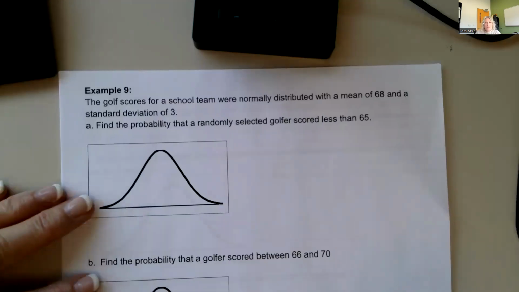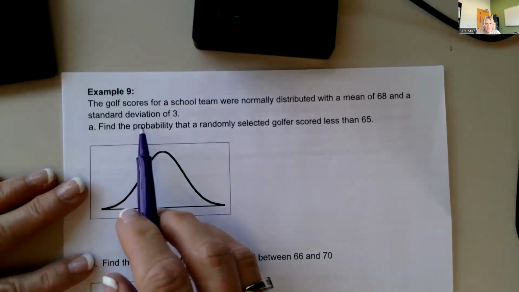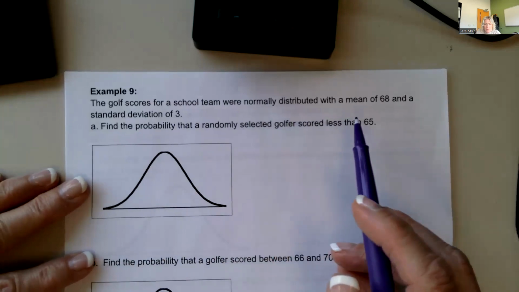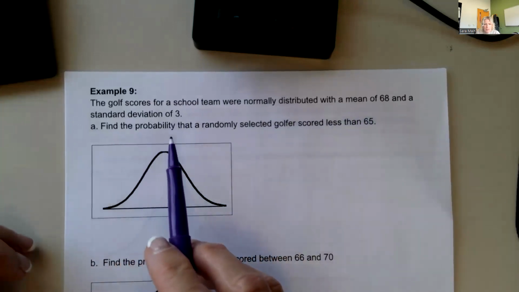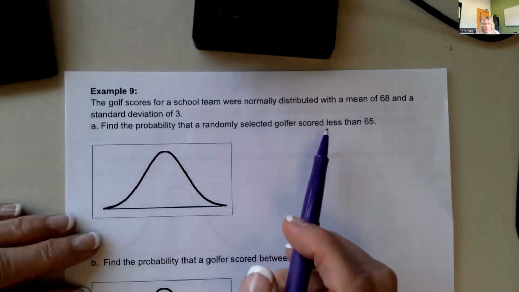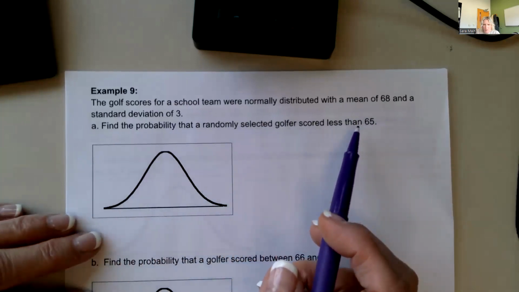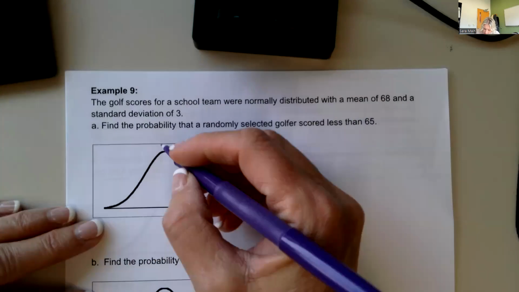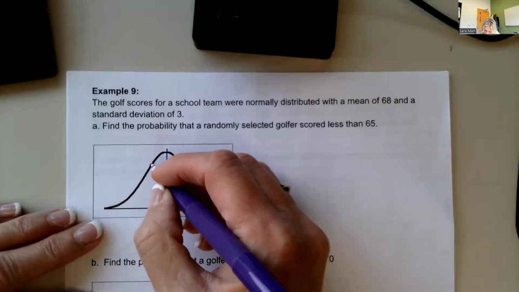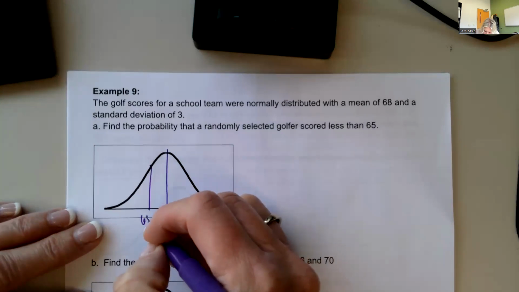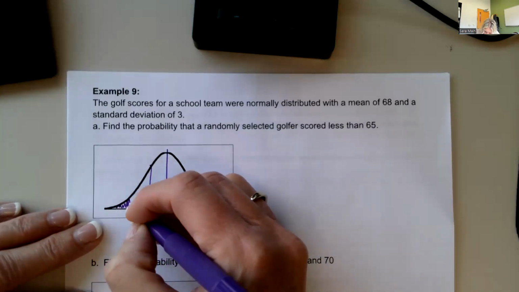The golf scores for a school team were normally distributed with a mean of 68 and a standard deviation of 3. Find the probability that a randomly selected golfer scored less than 65, which is less than the mean. So here is the mean at 68, and we want to find the probability that he scored less than 65.